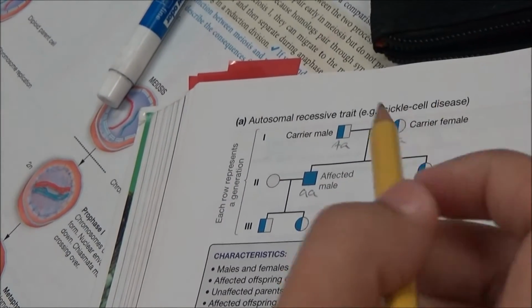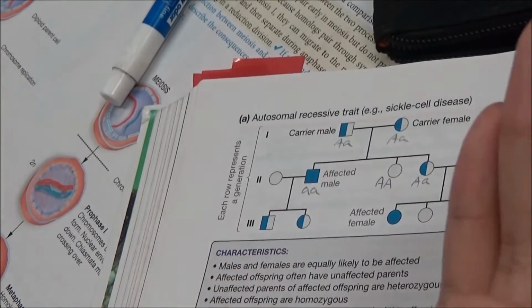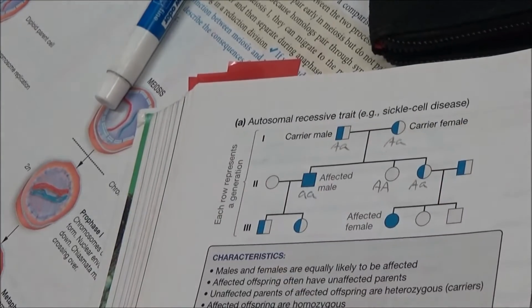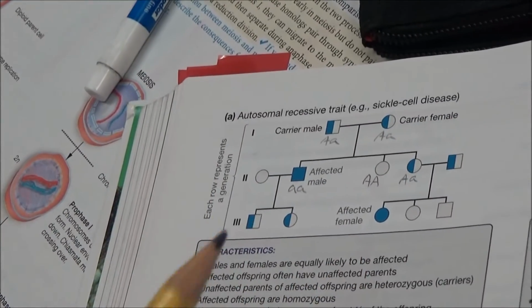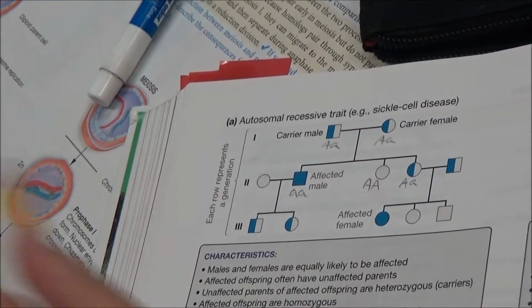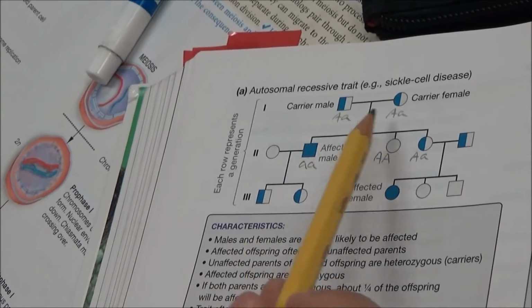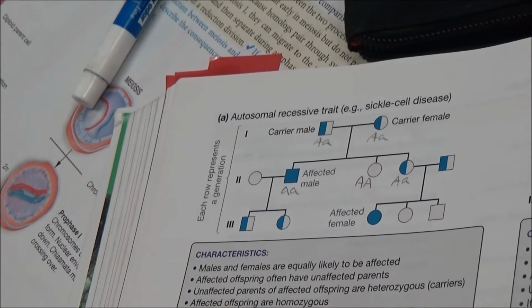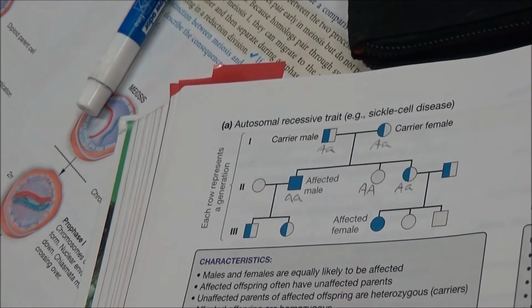Then to figure out a probability, like if they were to have another child, what is the probability that that child will also have the disease, we could do a Punnett square.